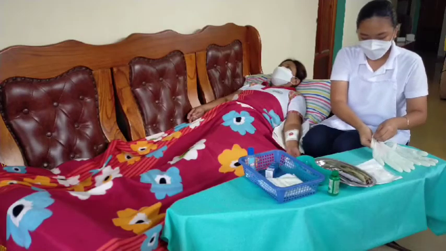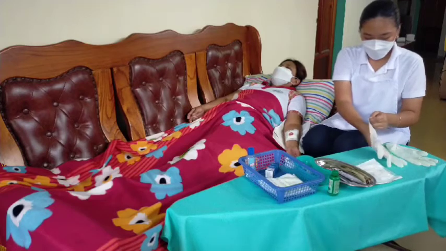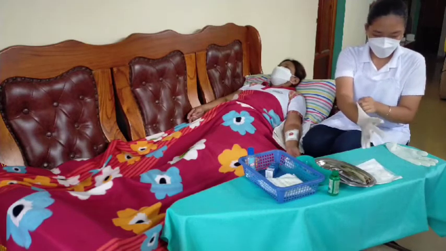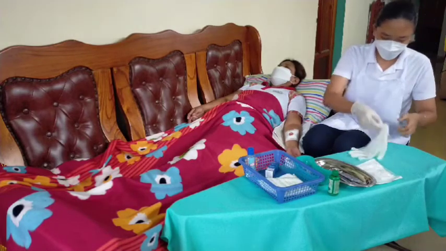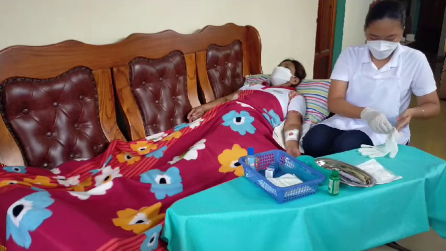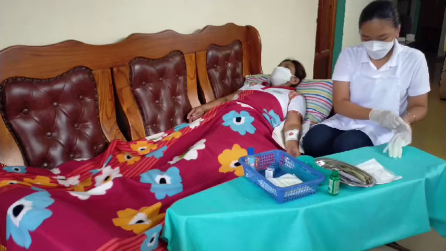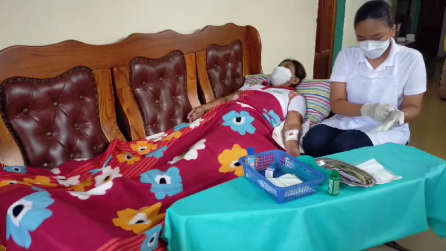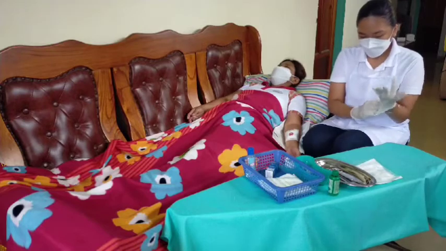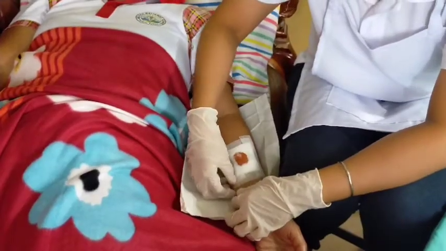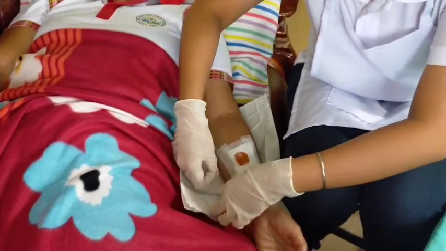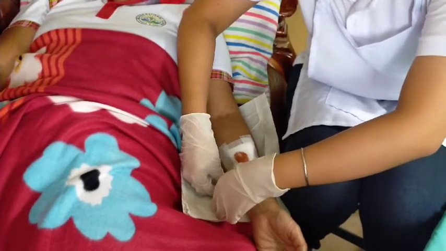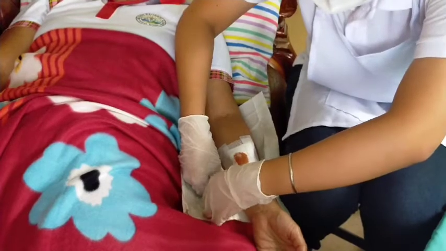Now, we're going to put on clean disposable gloves. And we're going to loosen tape on the old dressing. If necessary, we can also use adhesive remover to help get the tape off.